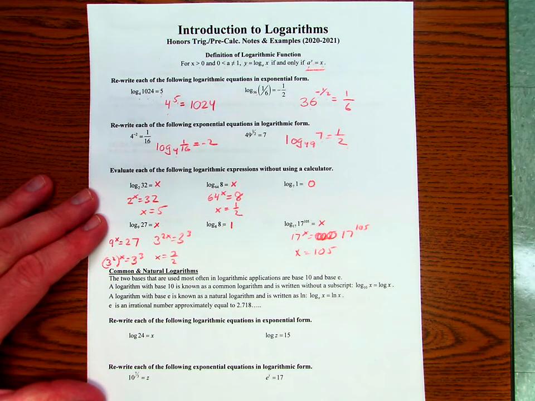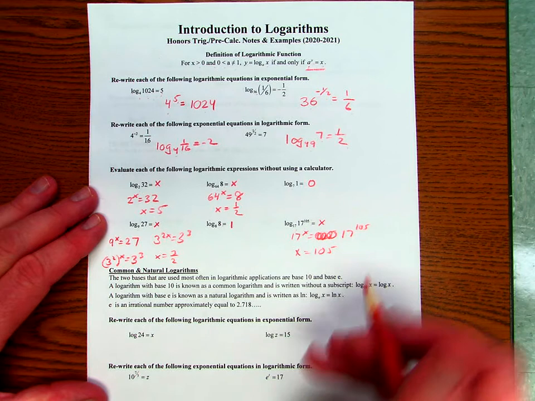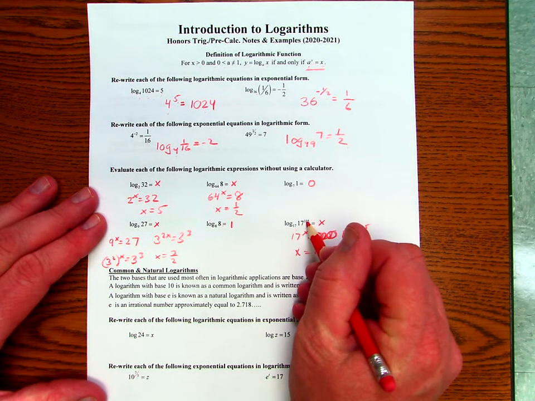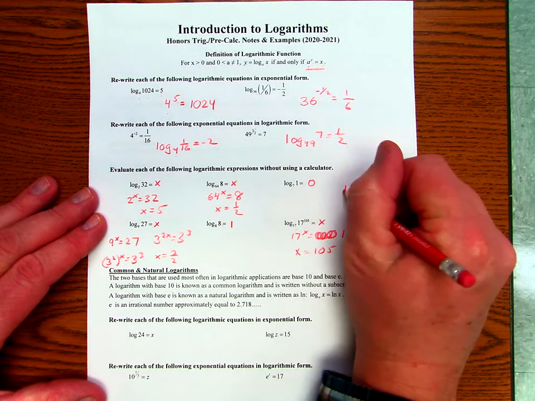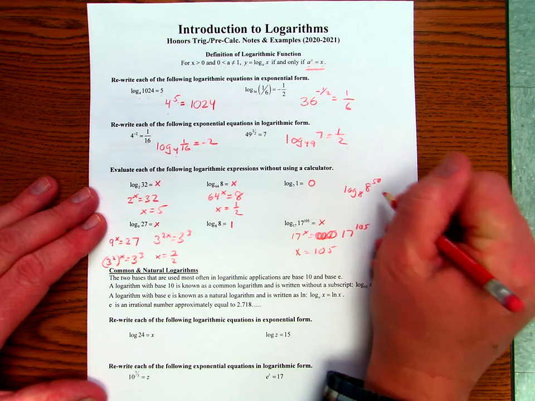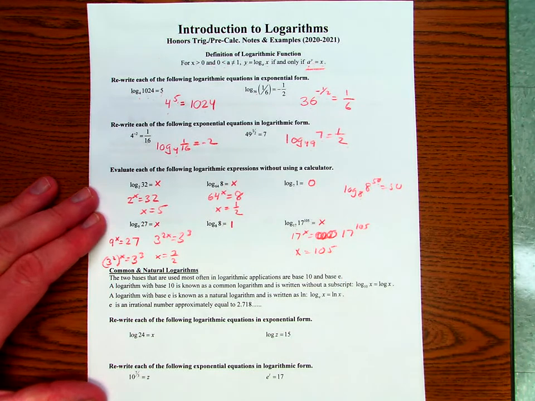Okay, nice shortcut to know. It's going to be useful when we do equation solving in a couple days. If that matches this, it always reduces to just the exponent. So if that's like log base 8 of 8 to the 50th, it's just 50. Those two are the same, it just reduces to the exponent.